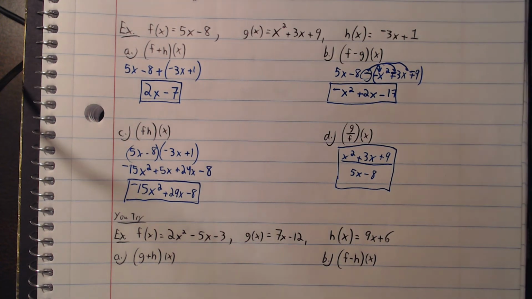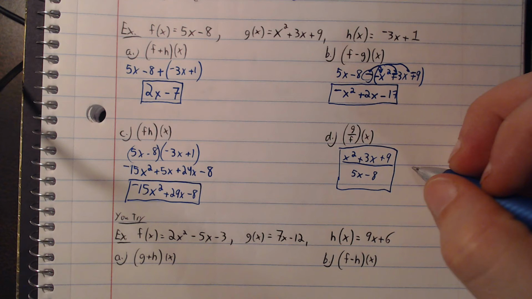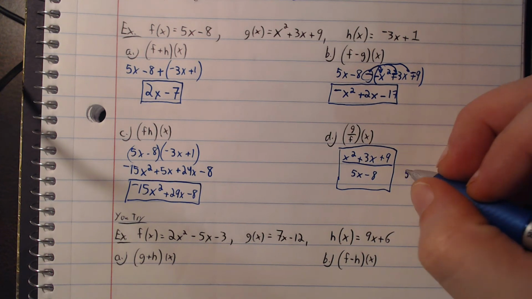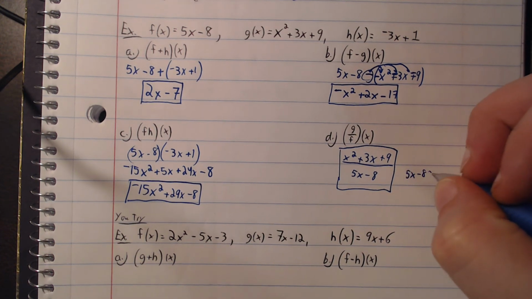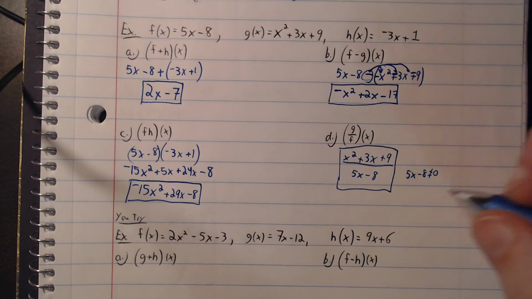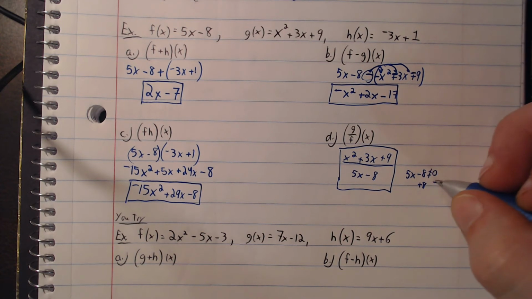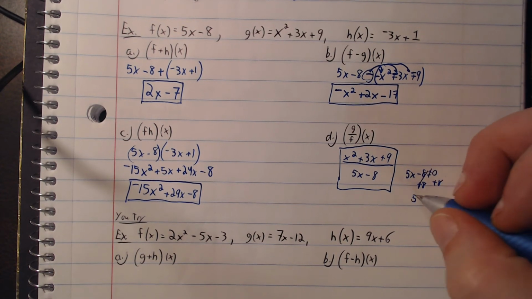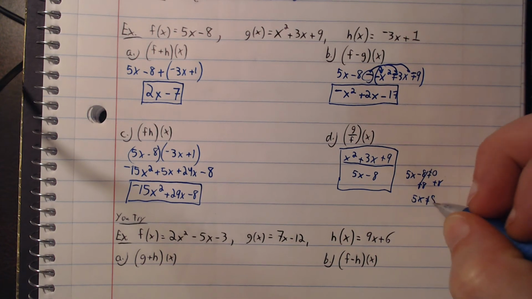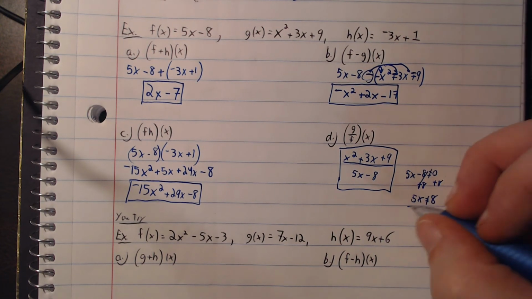Would we want to talk about restrictions? Yes. We know that we can never plug in a 0 here, right? So we know that we can never have 5x minus 8 equal to 0. We're going to solve for x by adding 8, and then we're going to divide by 5.